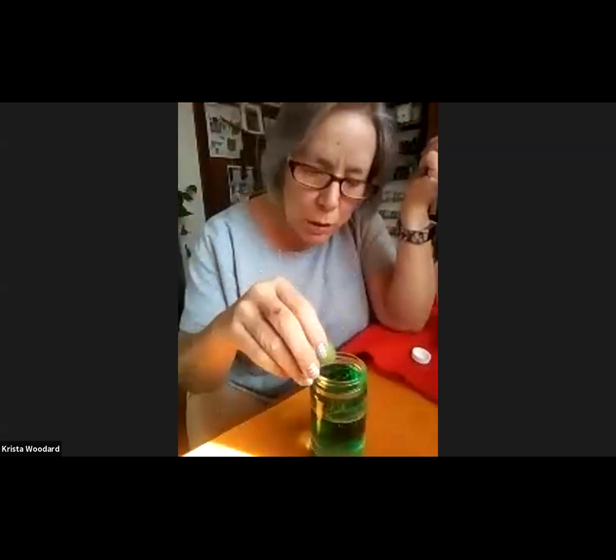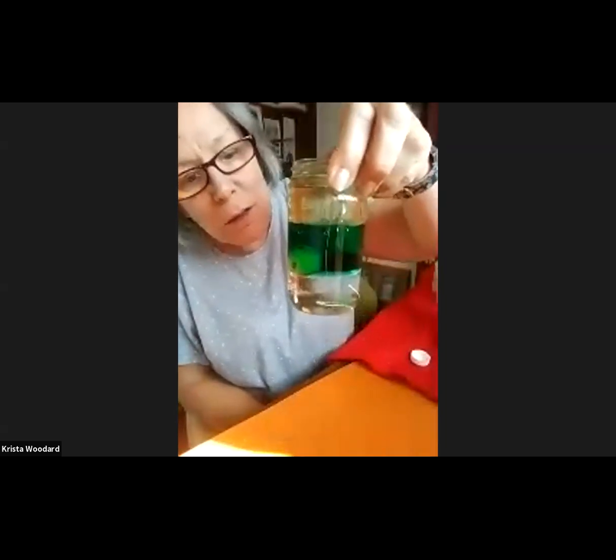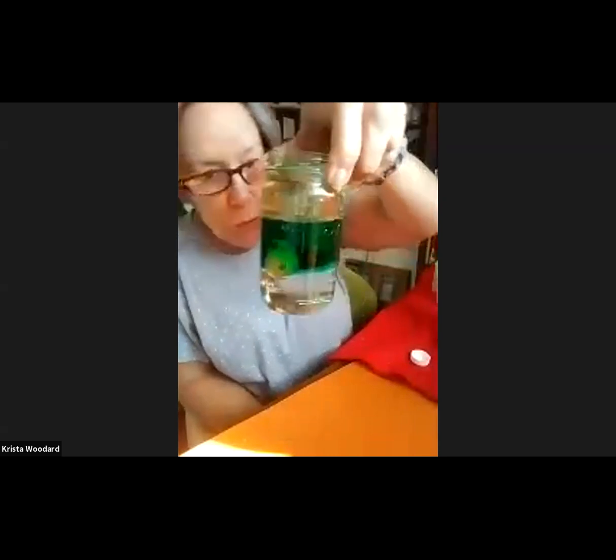I just want to put another one in. Let's see. Yep, see? There it is. It is floating on that second layer, I should say, but on top of the corn syrup on the bottom.